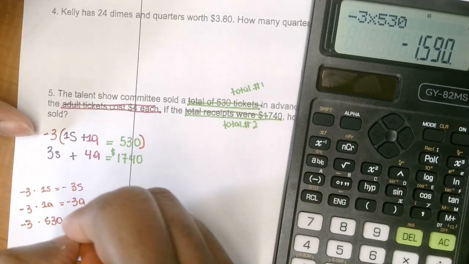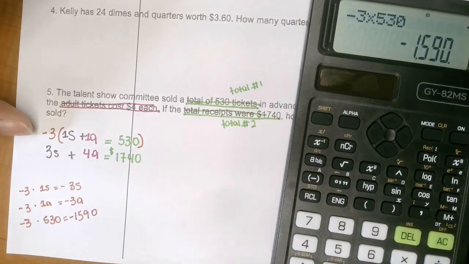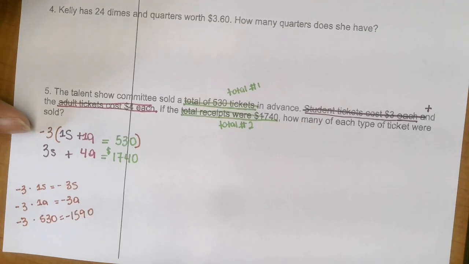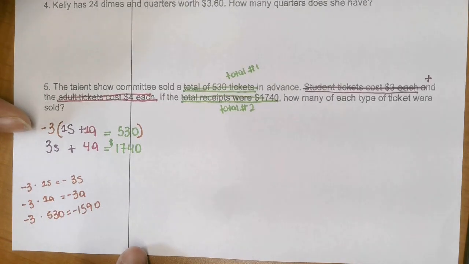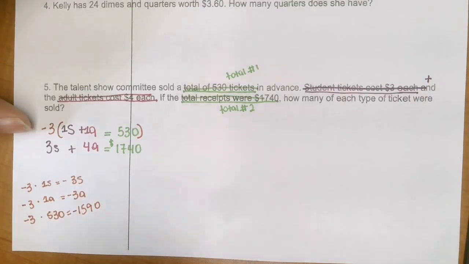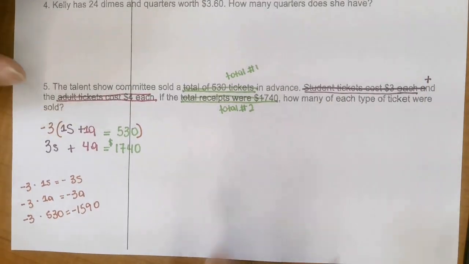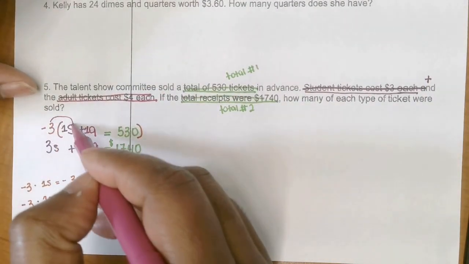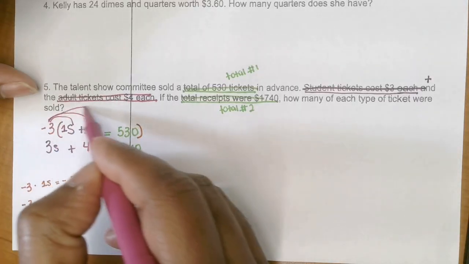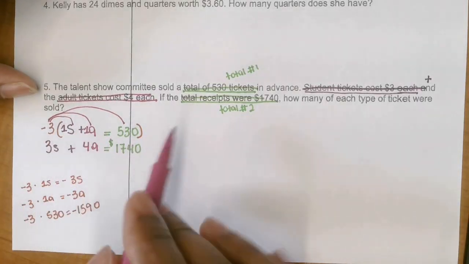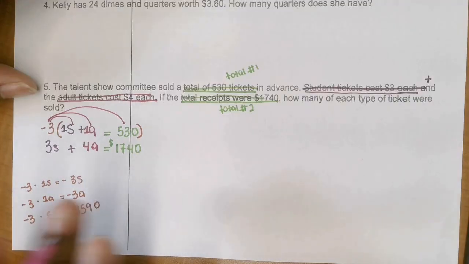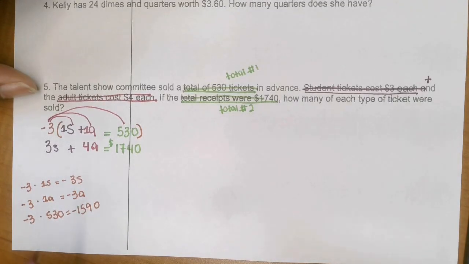Negative 1590. If you want to do this rough draft math, it is perfectly fine. I am showing you different ways you can do the math. Or if you are just boom, boom, boom, write it out, do that as well. Do what floats your boat.